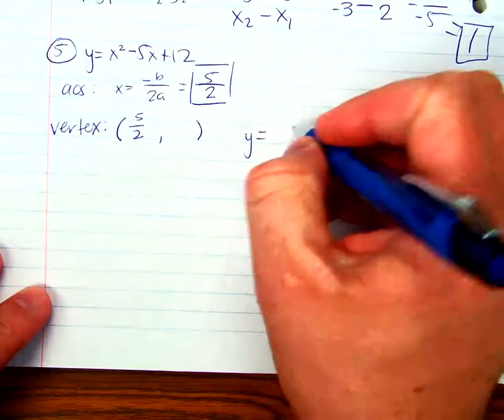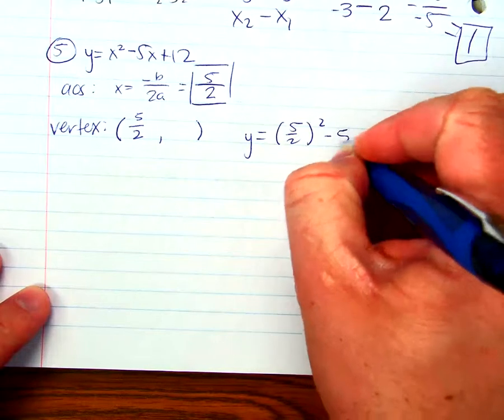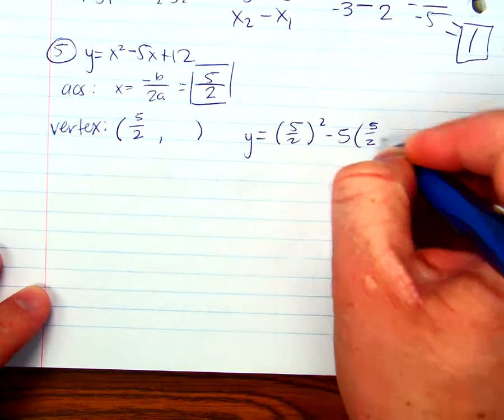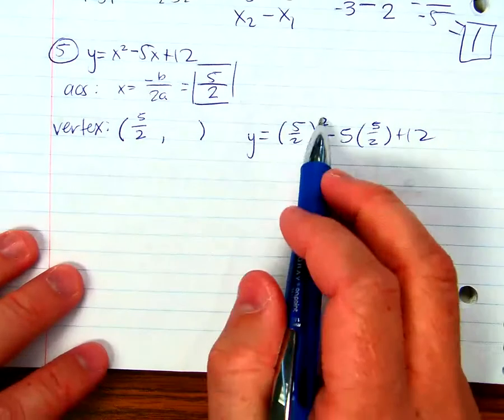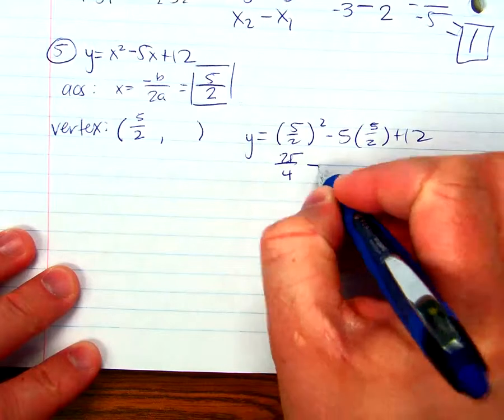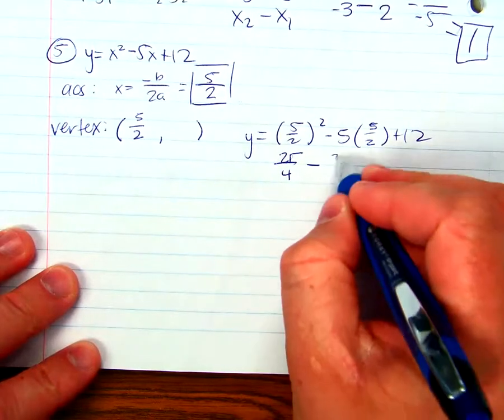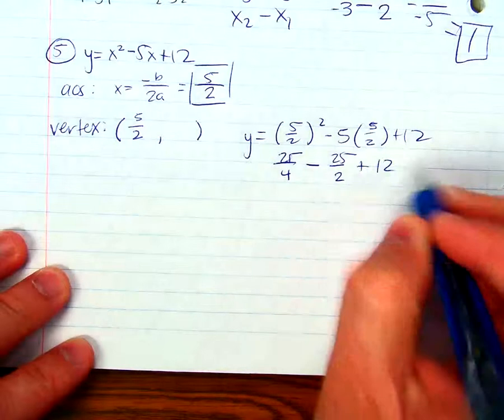So if I plug this in, it becomes 5 halves squared minus 5 times 5 halves plus 12. Well, 5 halves squared is going to be 25 fourths. 5 times 5 halves is 25 halves, and then plus a whole 12 at the end.